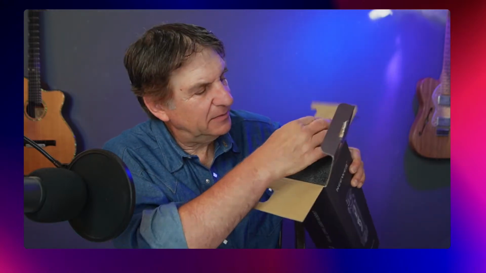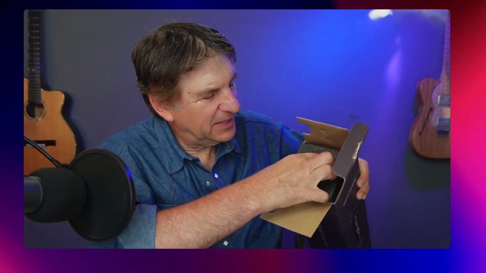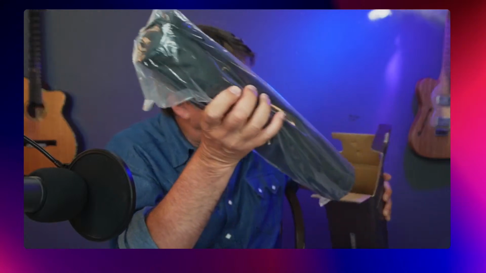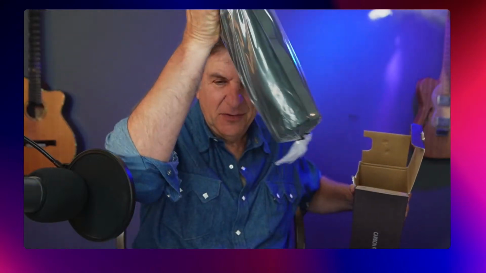Okay. So here we go. We have a little piece of styrofoam in there. Take that out. All right. We have a tripod. And we have some more stuff in here. What is it? Is that it? Okay, that's some styrofoam in there. Throw that over. We have a little thing to connect so that we could carry a strap.